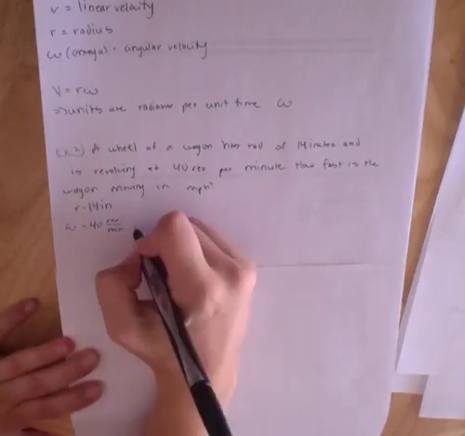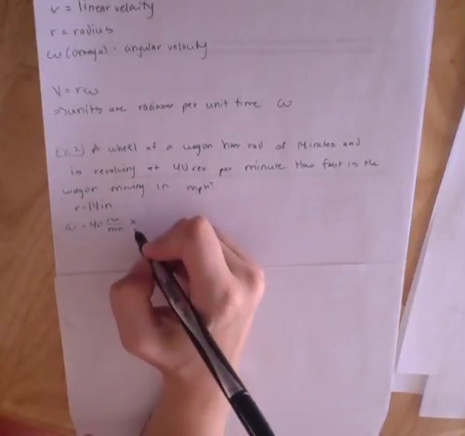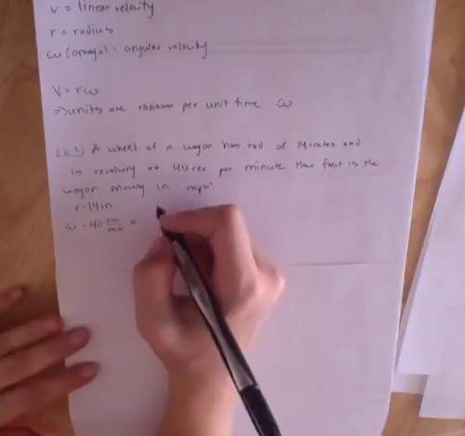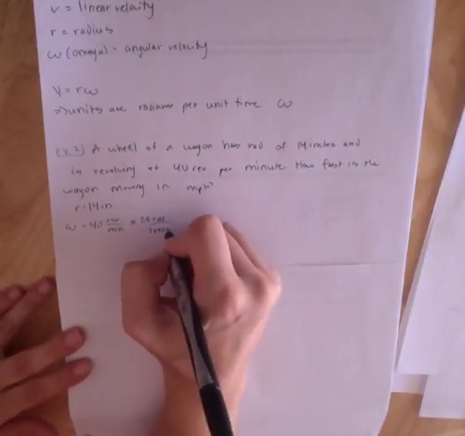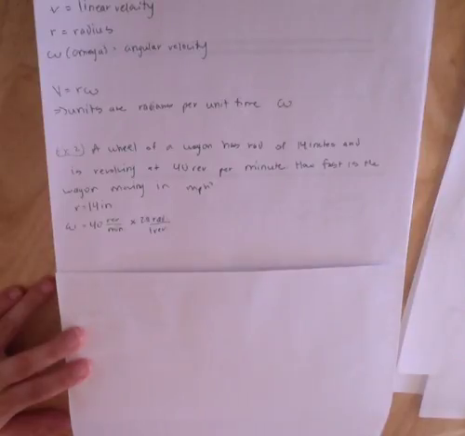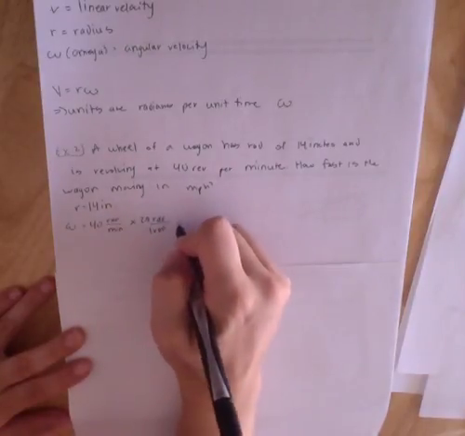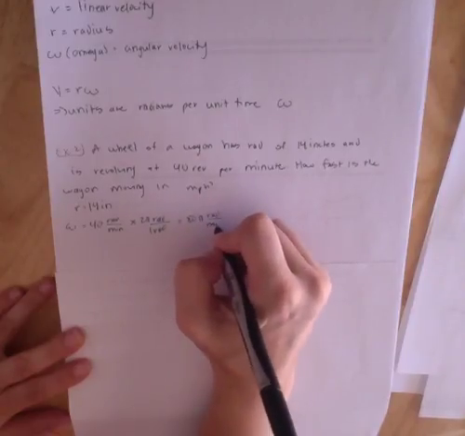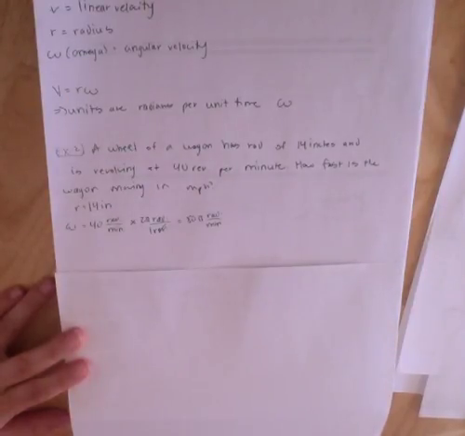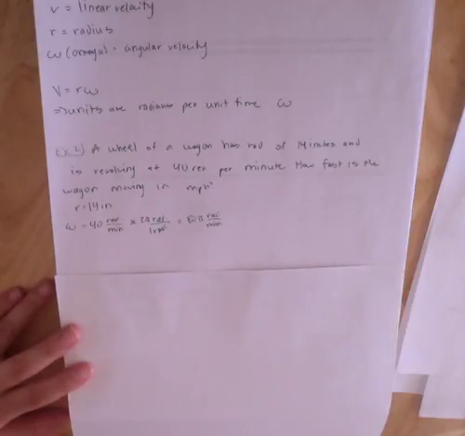So we're going to convert this. Okay, there are 2 pi radians per 1 revolution. Think of a revolution as going all the way around a circle. So this really gives me 80 pi radians per minute. You have to convert your omega.